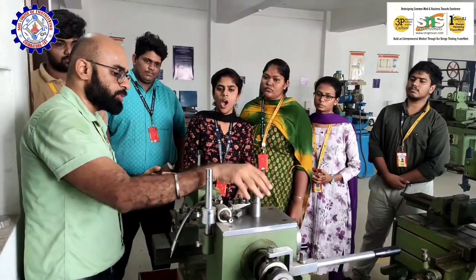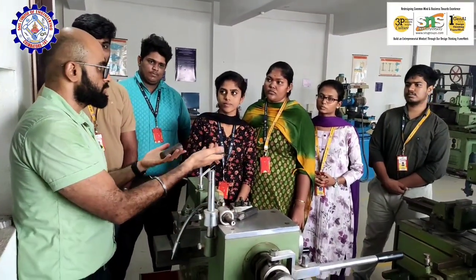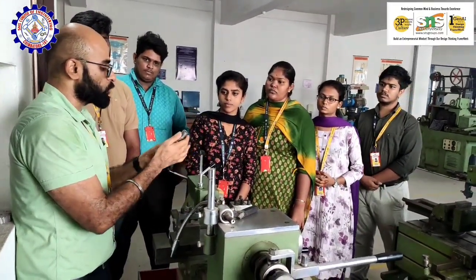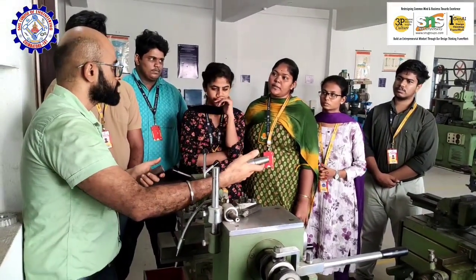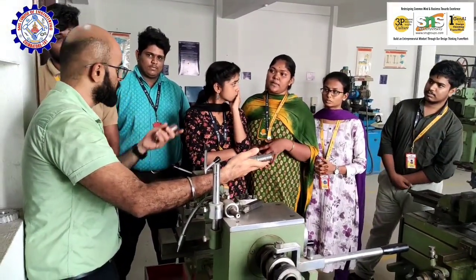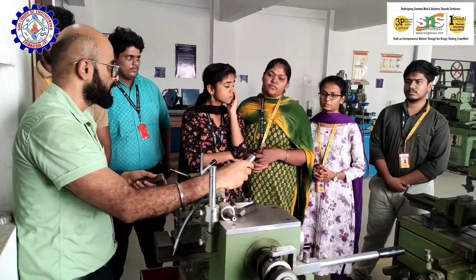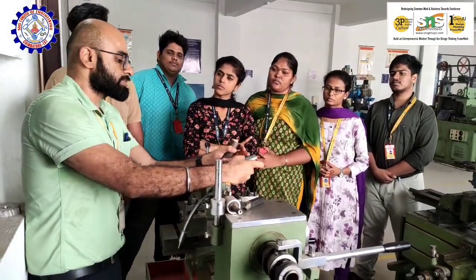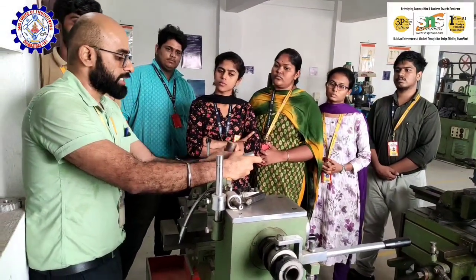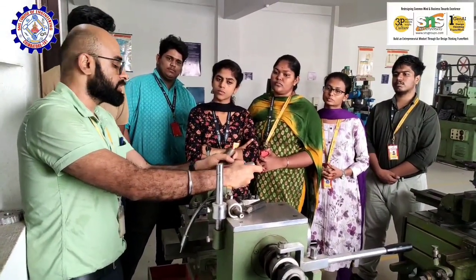So our idea is to turn this into this. Okay. So how can we do that? What operations are being done here? It's actually a step turning. Very good. So why is it called a step turning? Because it is done in a step-by-step manner. So this is actually turning, which is reducing the diameter.